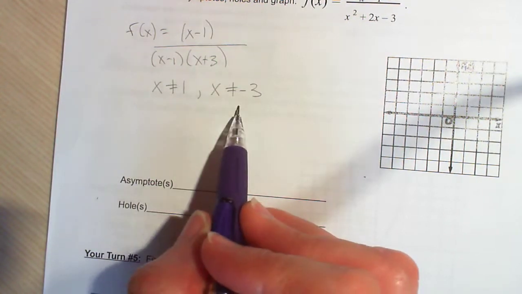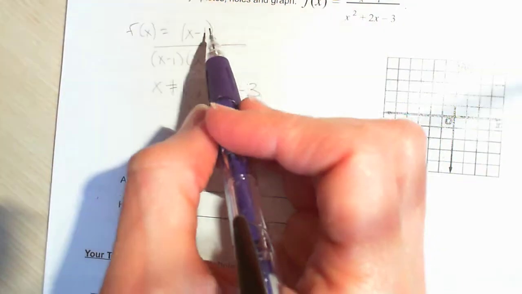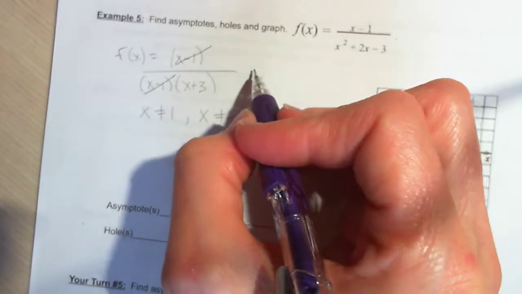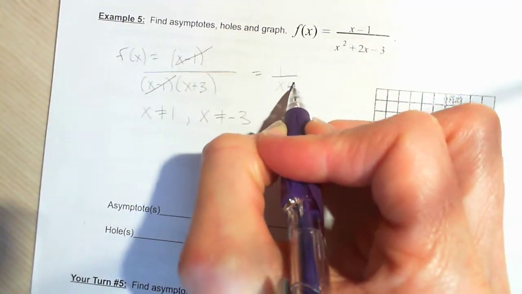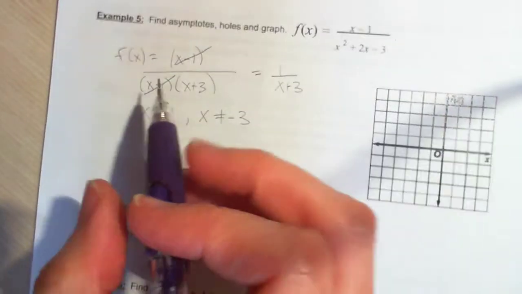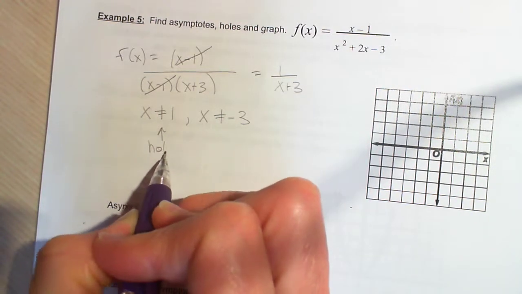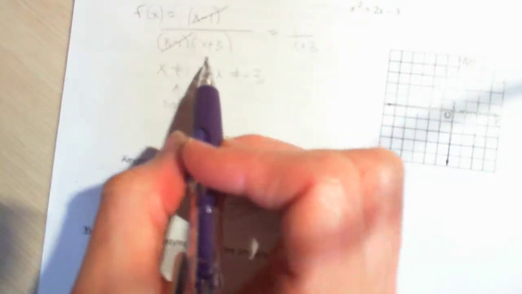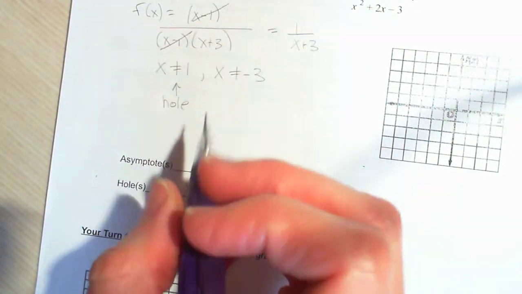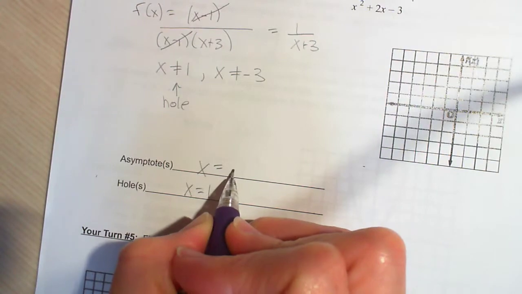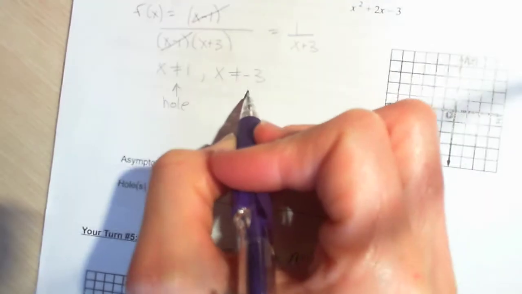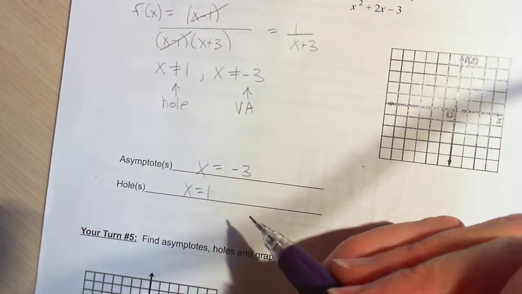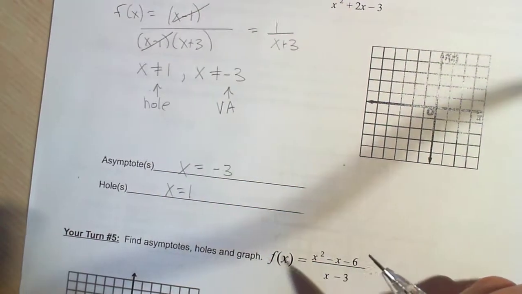I know something's happening at these. The way I figure out which is, now I go back and simplify. x minus 1 divided by x minus 1, those 1 out. So I'm left with this. The ones that I 1'd out are going to become my hole. So now I know I have a hole at x equals 1. I still have a factor in the bottom. That's going to be my vertical asymptote. So this is going to be your VA. We're just looking at vertical asymptotes here. We might have a horizontal asymptote also.